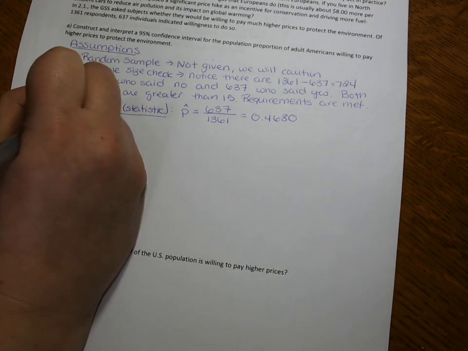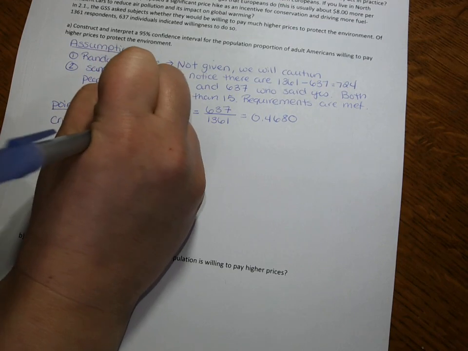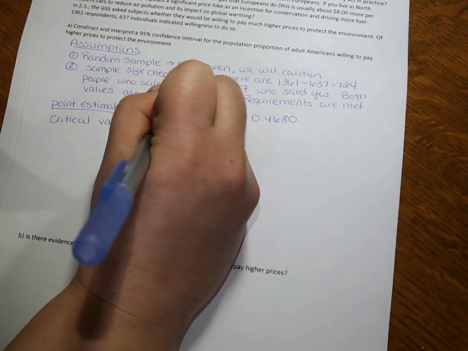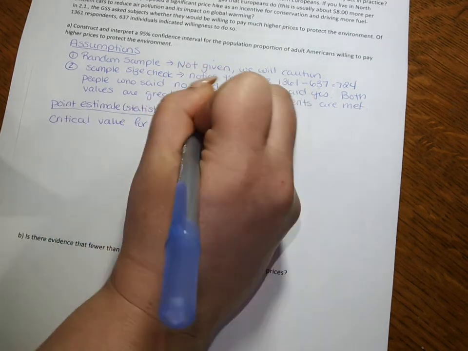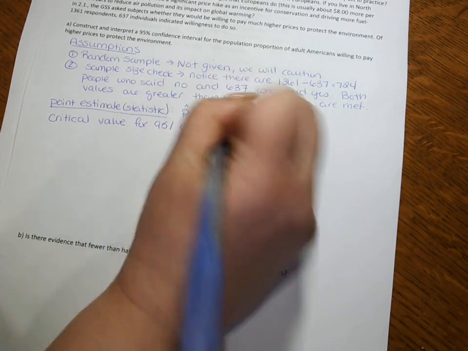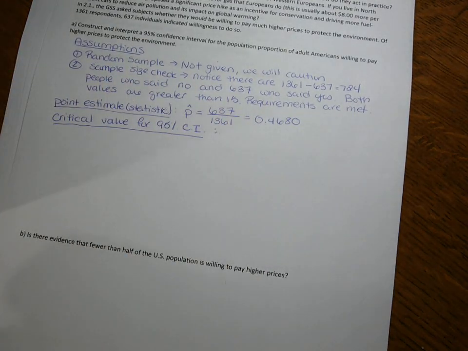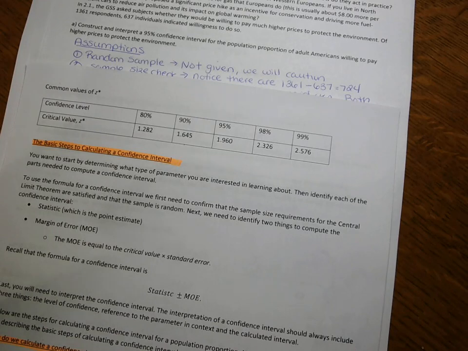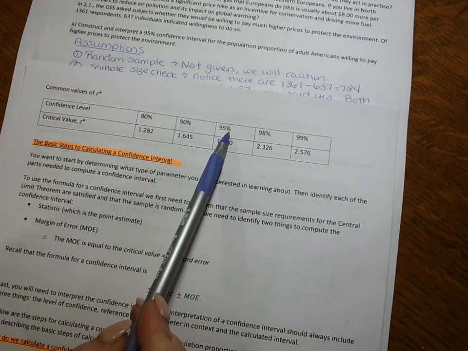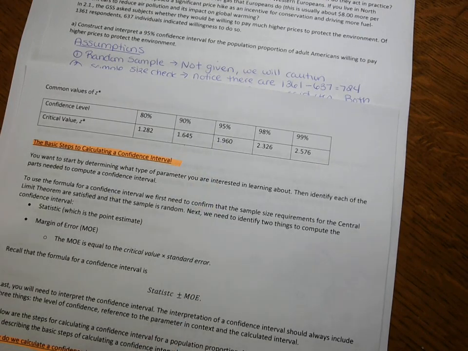Next, we need to find our critical value. And here, we're working with 95% confidence. So we could go to one of our charts, because this is one of our common values. So again, we're going to go to the top of page 13 of our notes. And notice for a 95% confidence interval, our critical value is 1.96.